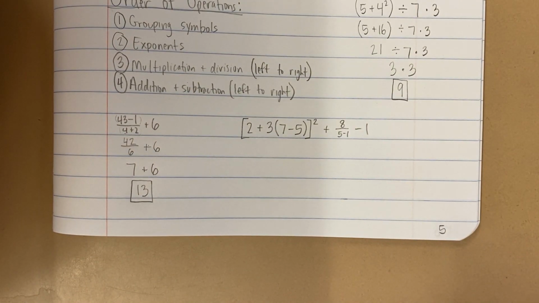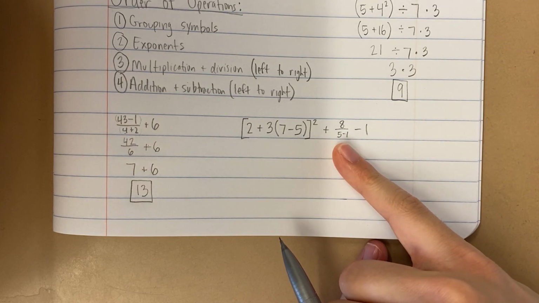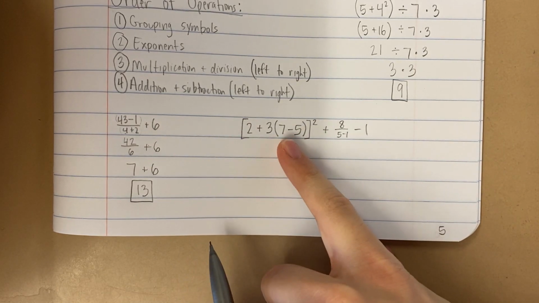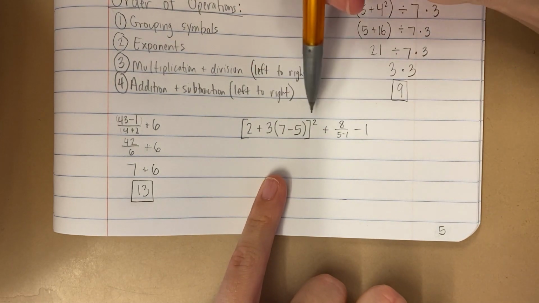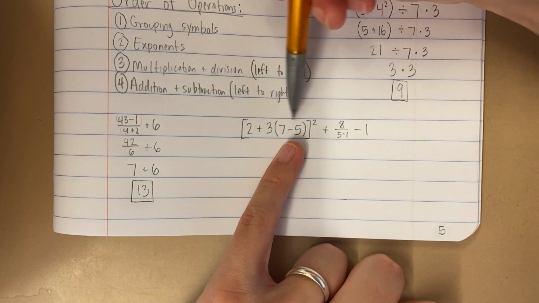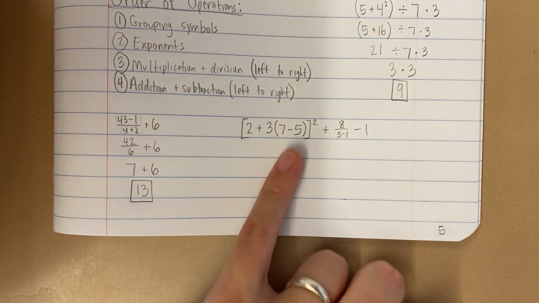I look for grouping symbols first, and I actually have 3 sets of grouping symbols here. I have a fraction bar right here, that's a grouping symbol. I have brackets and I have parentheses. So we're going to tackle them, right? Now, within these brackets, I have parentheses. I do the inner group first. So I'm actually going to tackle these parentheses first.